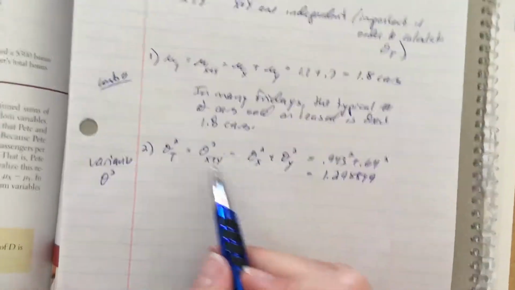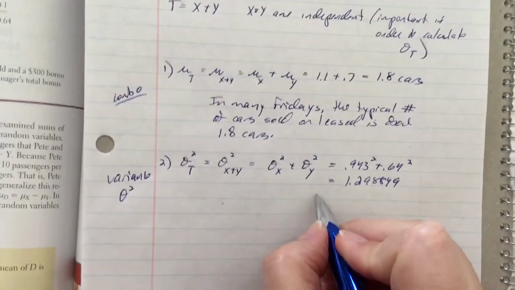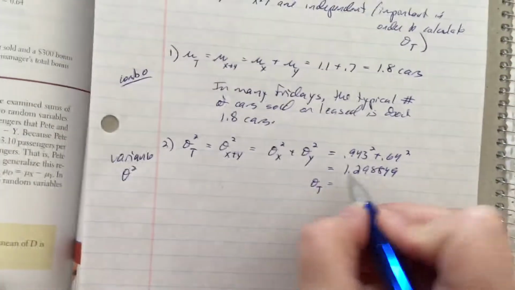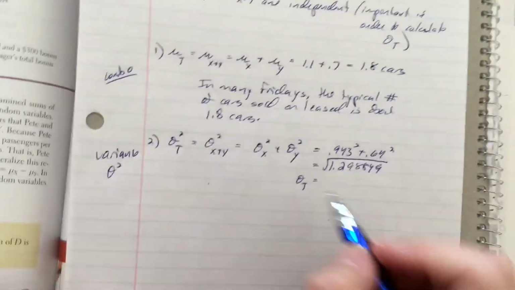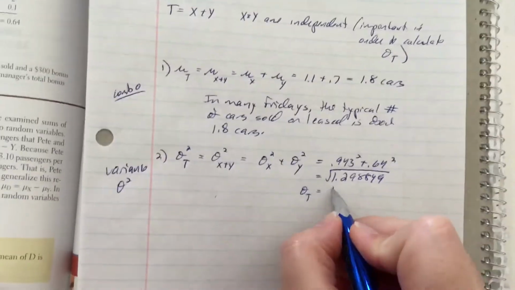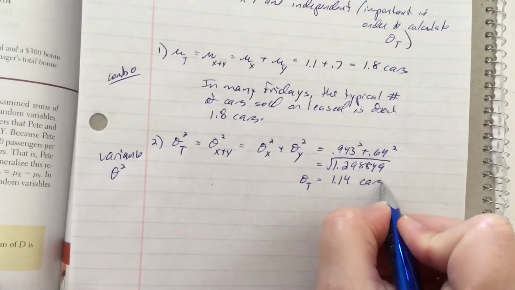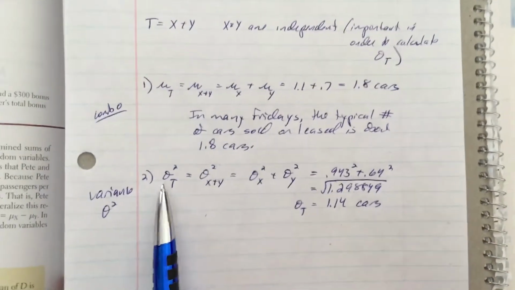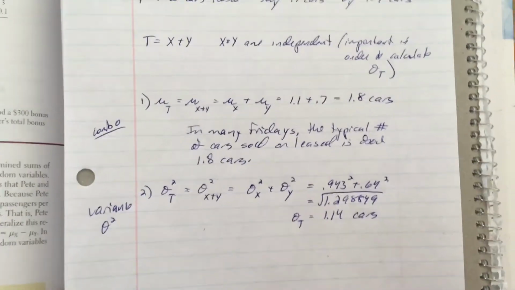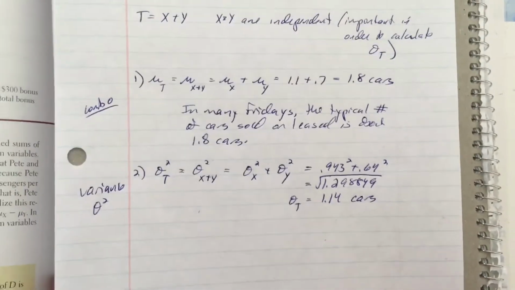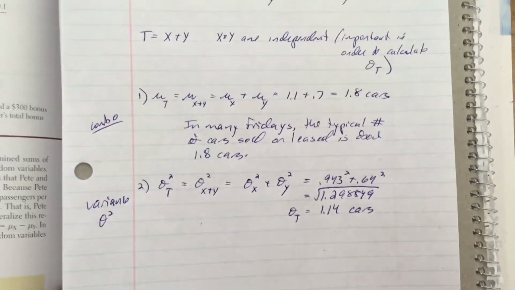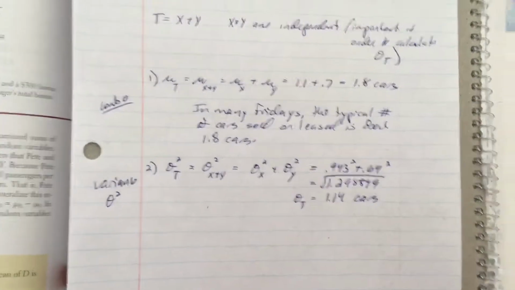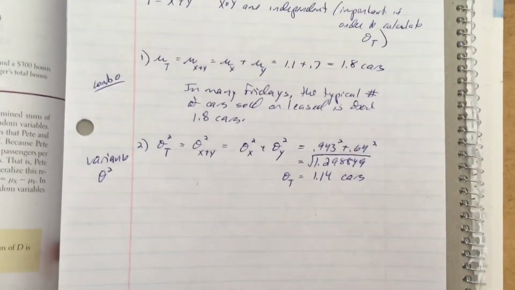and again, that's the variance. So to get the standard deviation, I have to square root, okay? So I throw that in the calculator and I square root, and that's 1.14 cars, okay? So again, this is still just a combination, but when you're dealing with standard deviation, you've got to combine the variances, okay? Whenever you're combining, you got to deal with variances. When you're transforming, the standard deviation was fine to work with in the previous check your understanding.